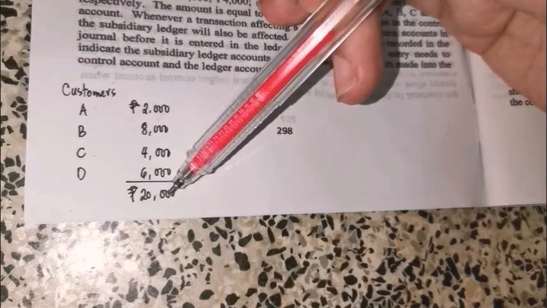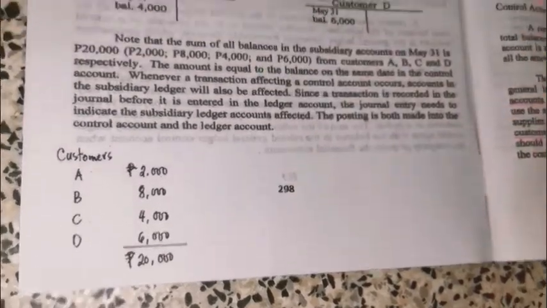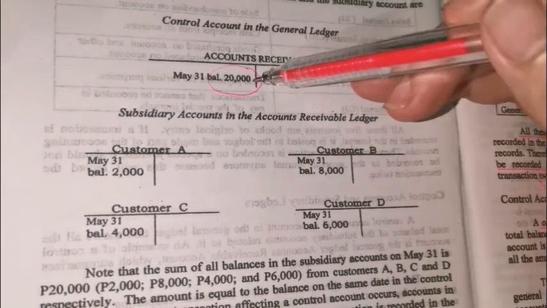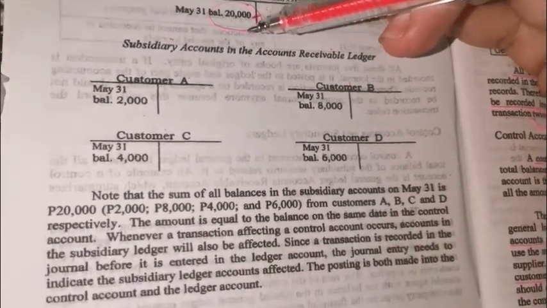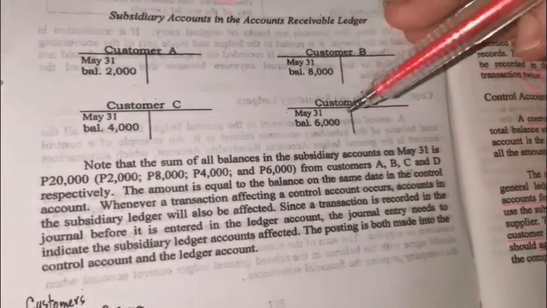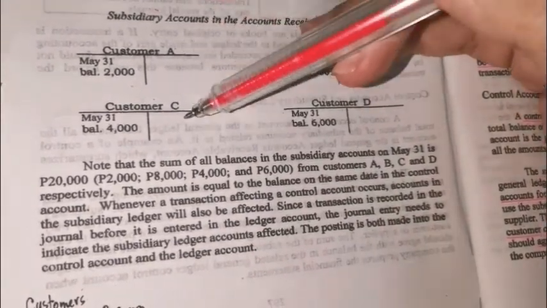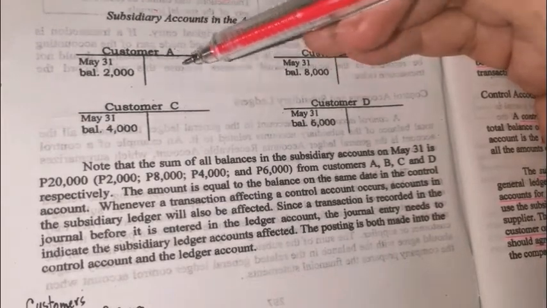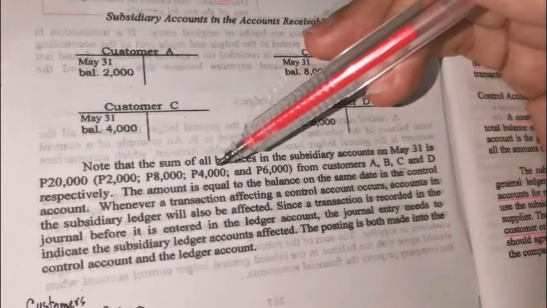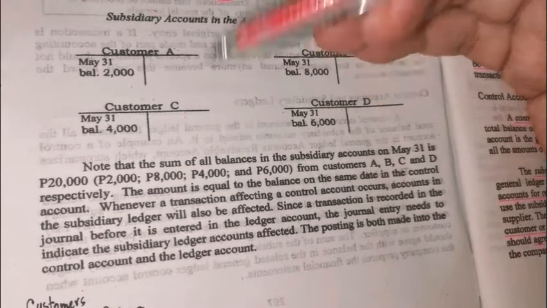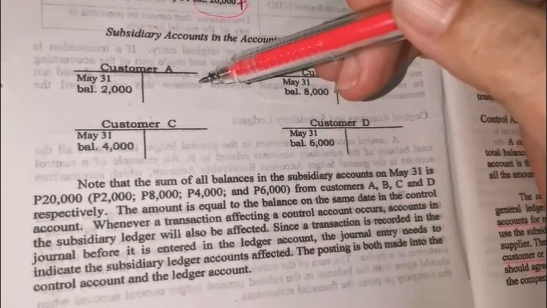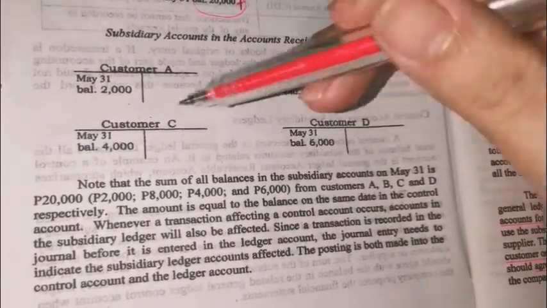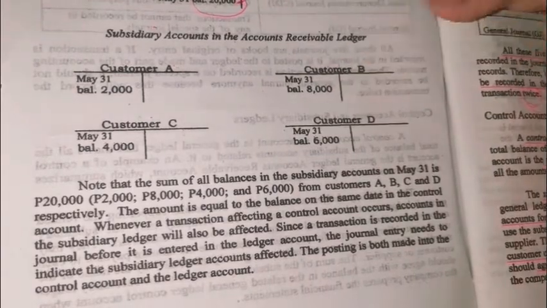20,000. Yun yung tinatawag natin or sinasabi natin na dapat yung nakalagay dito sa control account na amount should agree with the total in the subsidiary accounts nung accounts receivable ledger. Kasi pag hindi yan nag-total, ibig sabihin may mali. Okay? Dito kasi sinabi na 20,000 ang pautang niya, dito natin malalaman kani-kanino ba yung pautang na yun. Okay? So, gets nyo na?